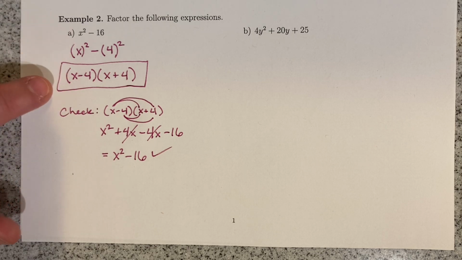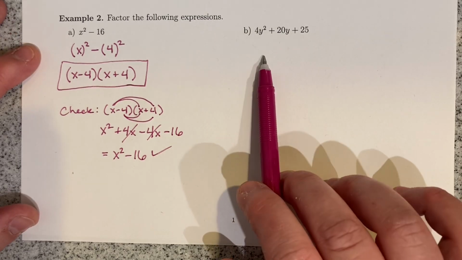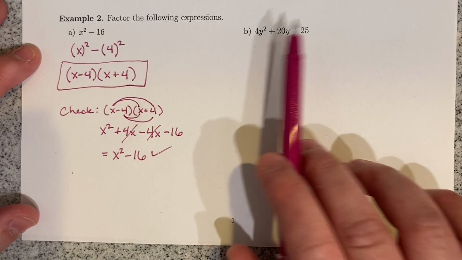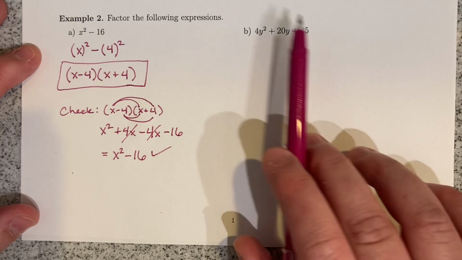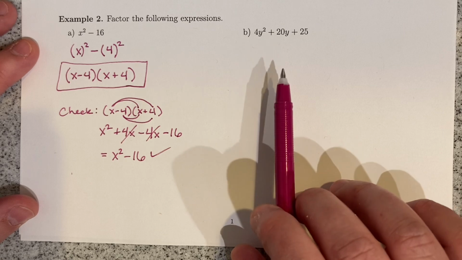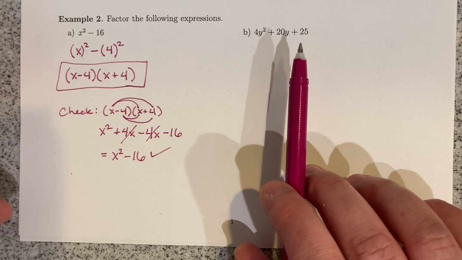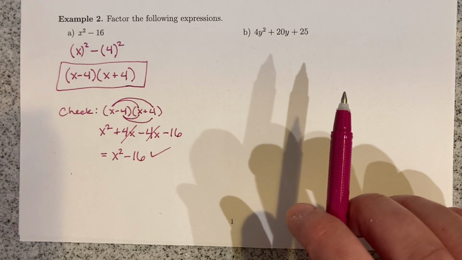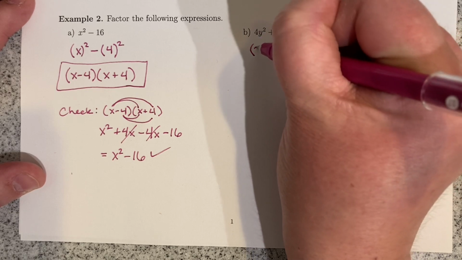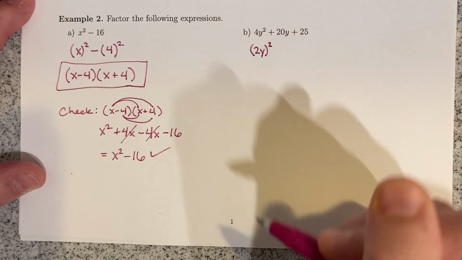All right, so that's difference of two squares. Well, let's look at this one. So we could do AC method on this, right? That is still a valid form. I'm going to lean more towards guess and check because I know I'm in this section where they say it's special polynomials. So we're starting with a perfect square of 2y squared.